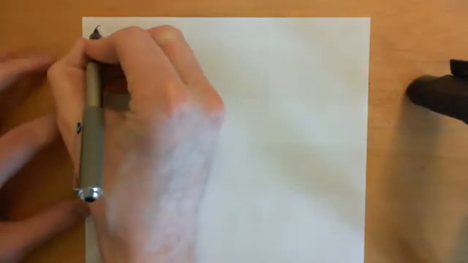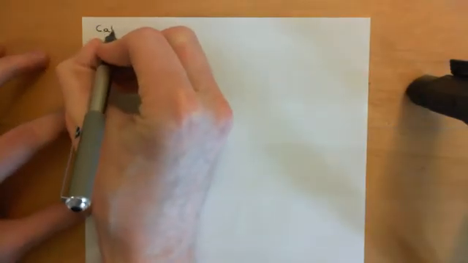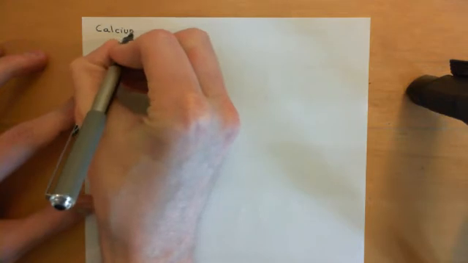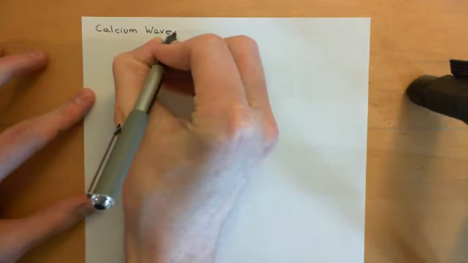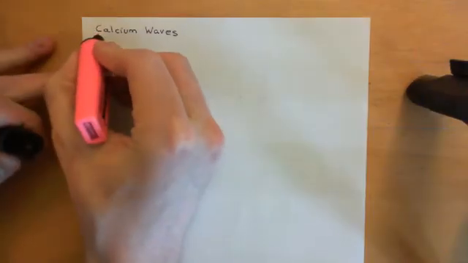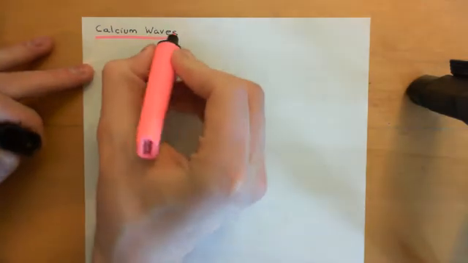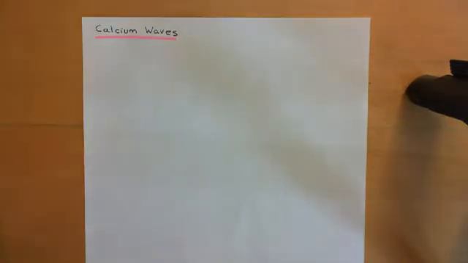Okay, and we'll see how these gating properties of the IP3 receptor can give rise to these calcium waves which propagate across the cell. So to get a cell to undergo a calcium wave, you need to put it in a high concentration of your agonist.